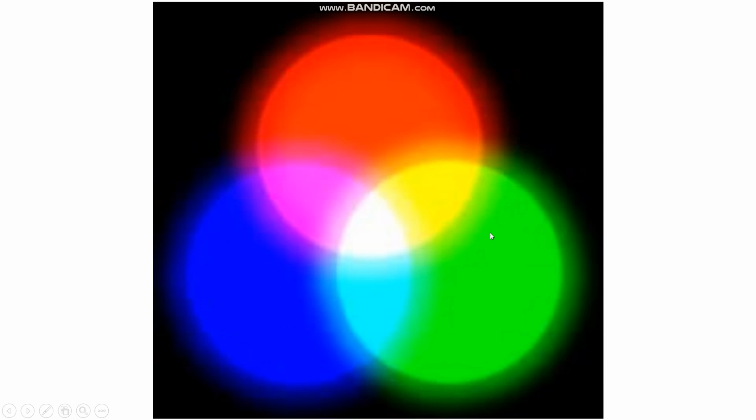So red and green will produce yellow, red and blue will produce a colour called magenta, blue and green produce a colour called cyan, and the 3 primary colours added together make white again.